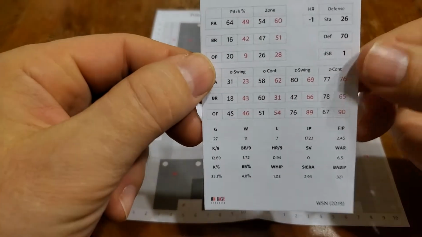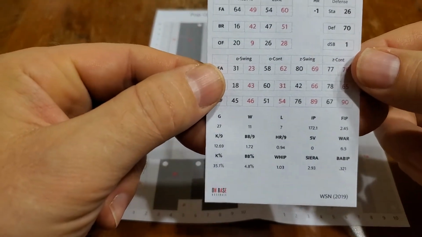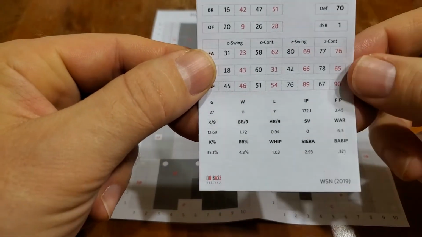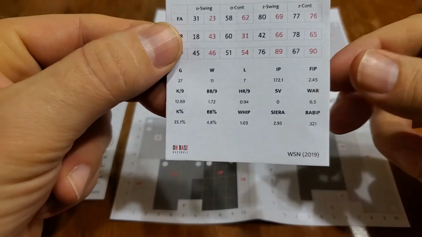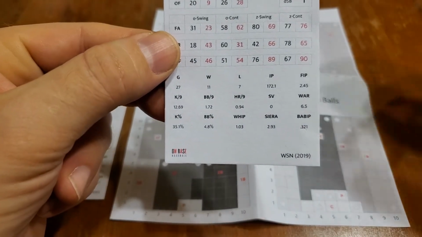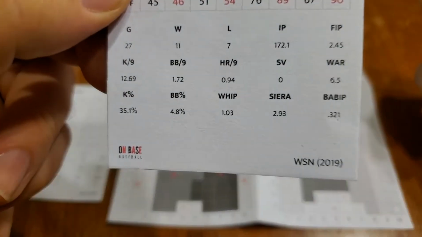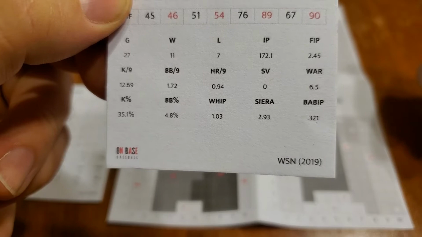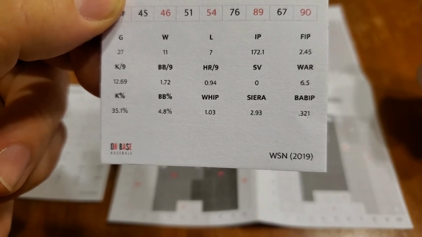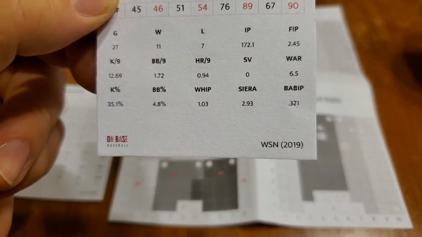But there are multiple roles, and I'll walk you through the roles a little bit, and it'll lead us into some of these other numbers. Let me just point out that down here are just stats. There are some general stats, and then more sabermetric stats. So walks per 9, Ks per 9, home runs per 9, the pitcher's WAR. We're using FIP over here instead of ERA.